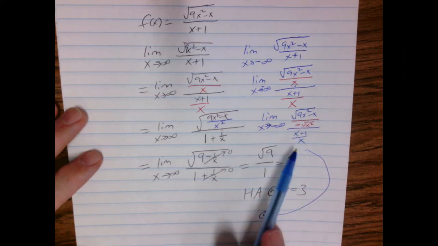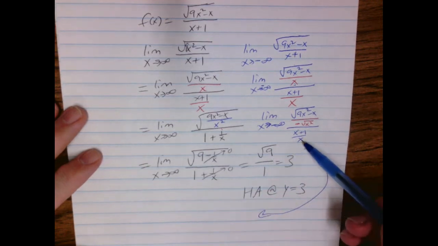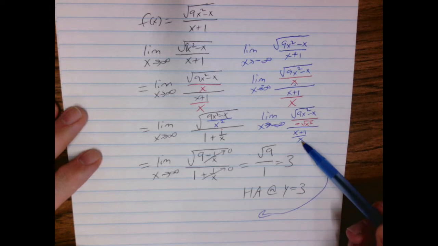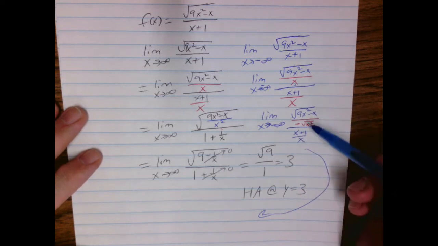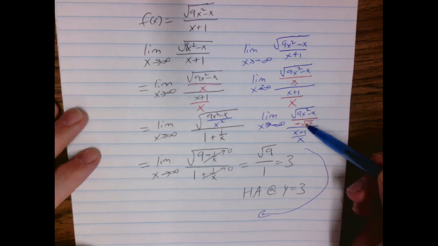But Mr. Miller, why don't you put a negative down here? I don't have to put a negative down here. X is already negative. As x approaches negative 1 billion, I'm already plugging in negative 1 billion down here. I'm already plugging in negative 1 billion here. The only time it gets messed up is when I try to plug it in here. That's the difference. That's what changes.